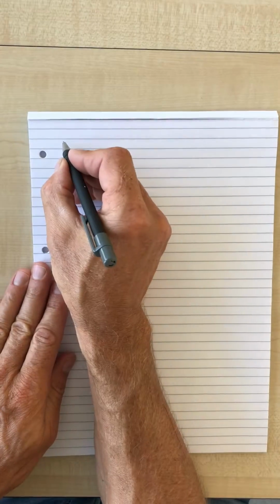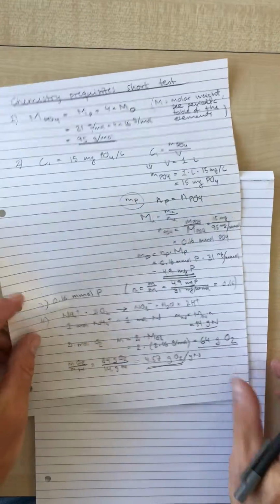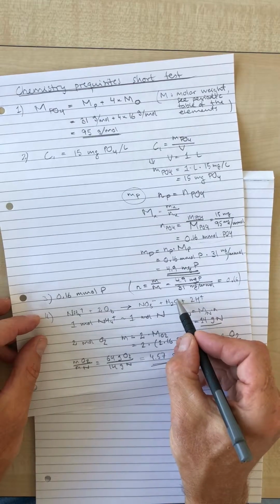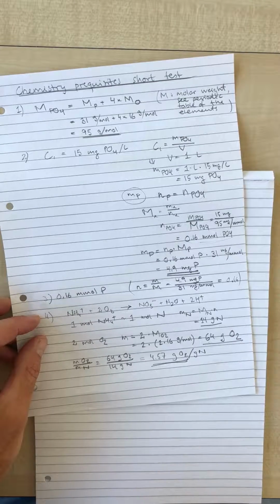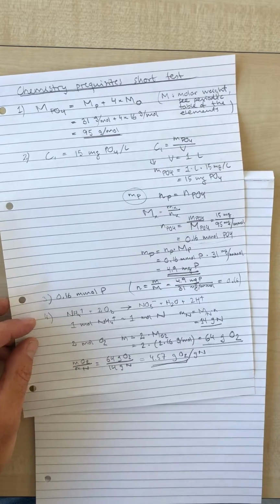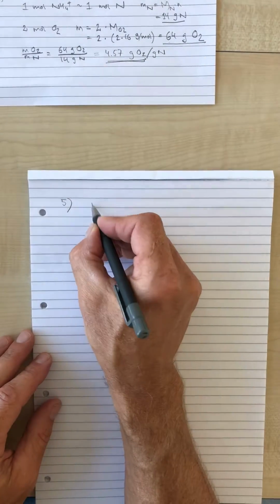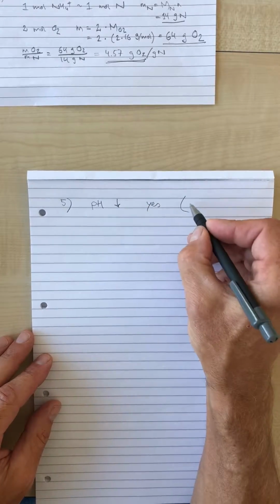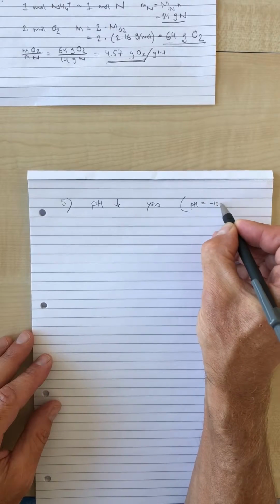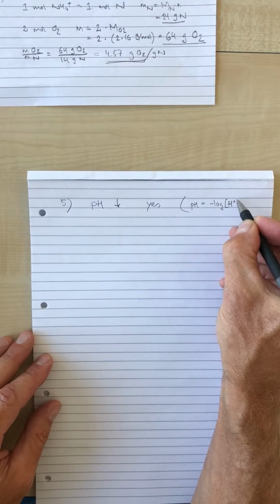Question 5. The question here is whether this will affect the pH, and as I can see here, the oxidation of ammonia will result in acid formation, H+, so addition of H+ will lead to a lowering of the pH, as the pH is defined as the minus logarithm of the concentration of H+.